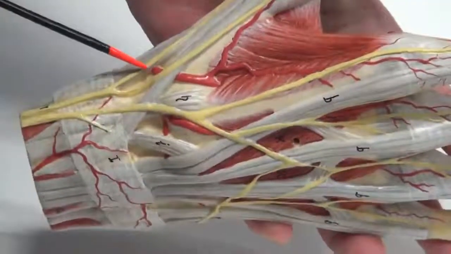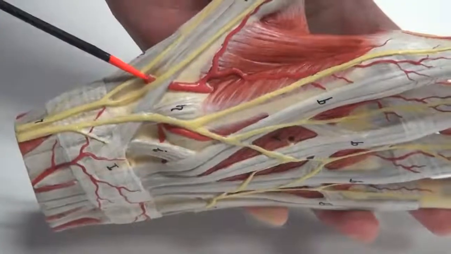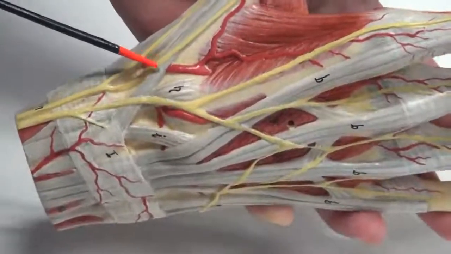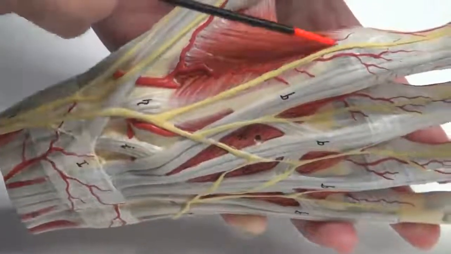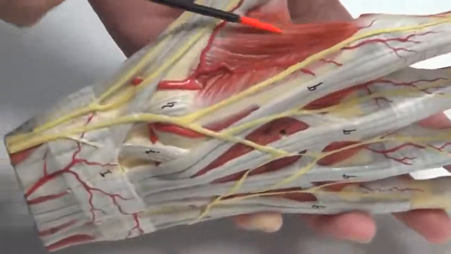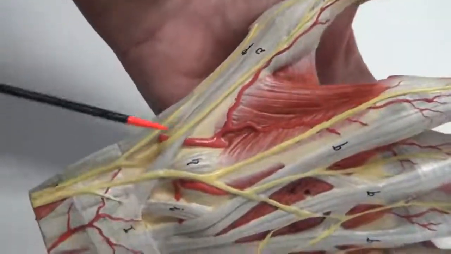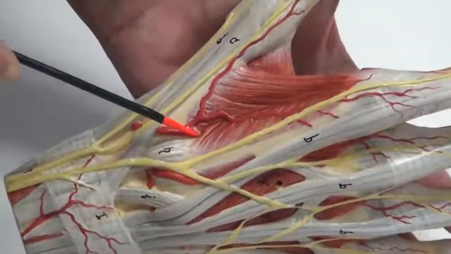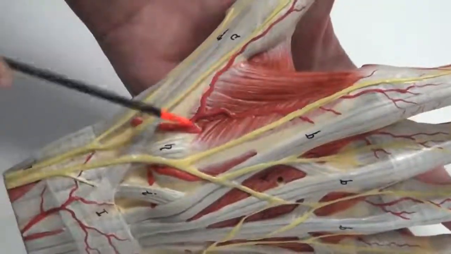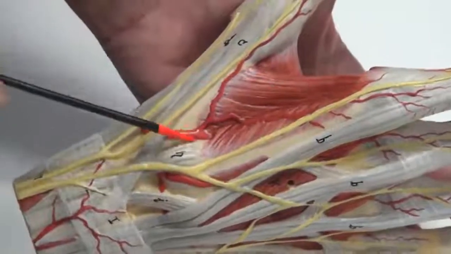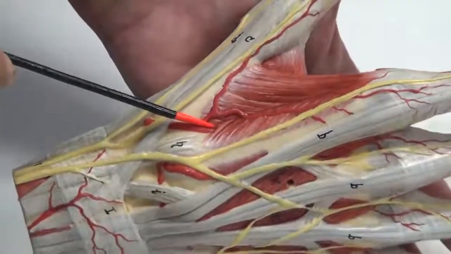Now let's focus on the radial artery. The radial artery crosses the floor of the anatomical snuff box, and then it leaves the anatomical snuff box and goes to the first dorsal interosseous space. This is the first dorsal interosseous space. You can see the radial artery piercing in between the two heads of the first dorsal interosseous muscle.